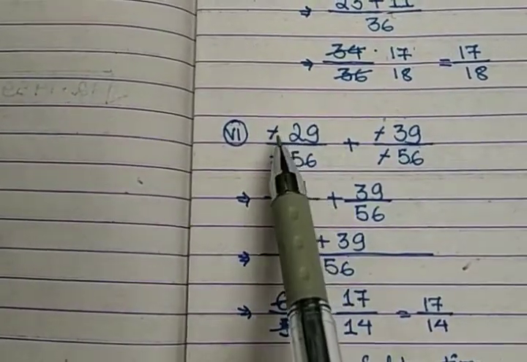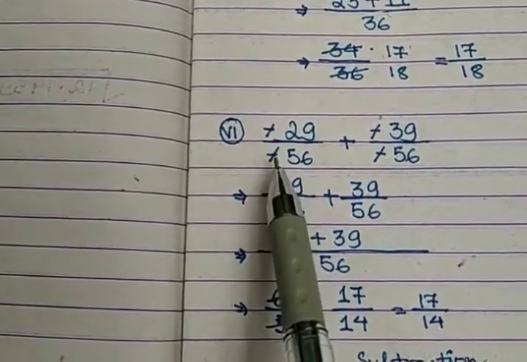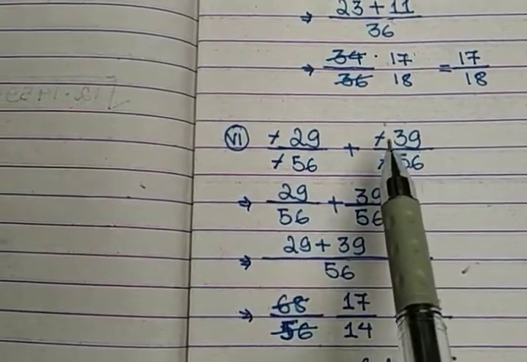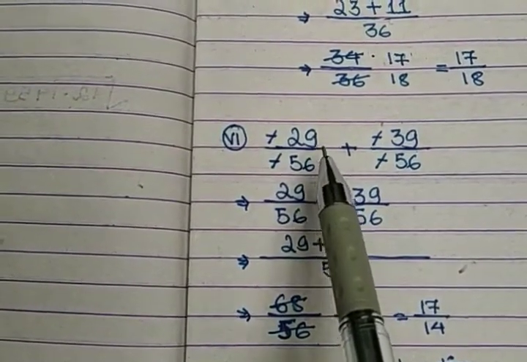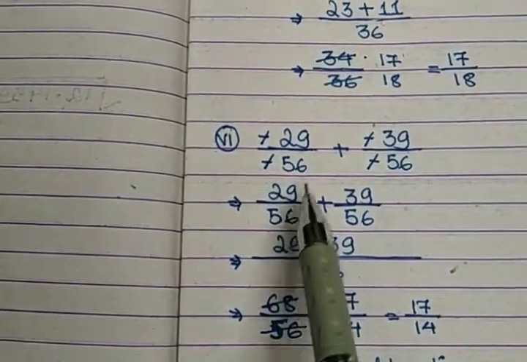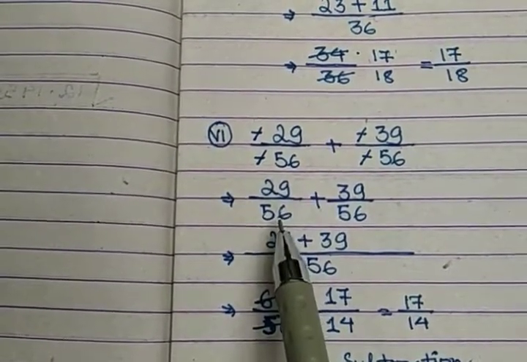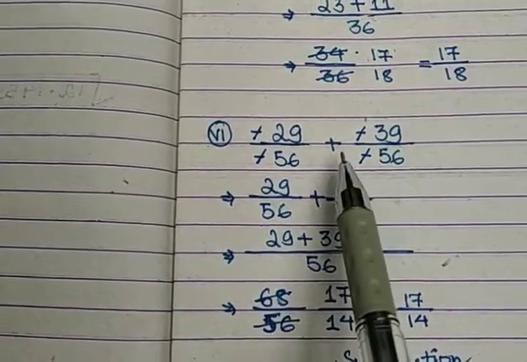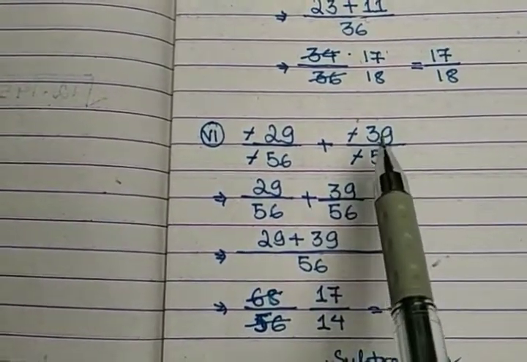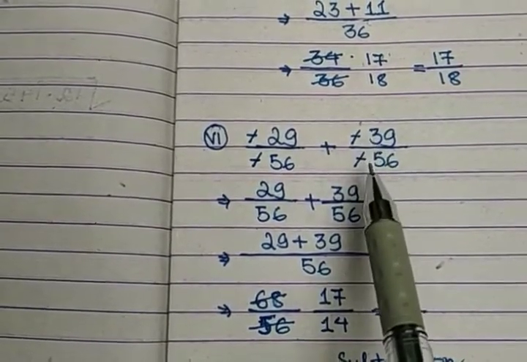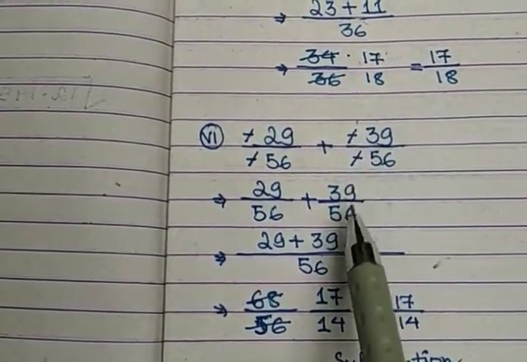Like I have done here, see, minus and minus, these two minus I have cancelled, as well as these two minus. After cancelling the negative terms, 29 became positive, and 56, the denominator of the first fraction, also became positive. We are dealing with the addition of fractions, so there comes the plus sign. In the second fraction also the signs got cancelled, so 39 by 56.